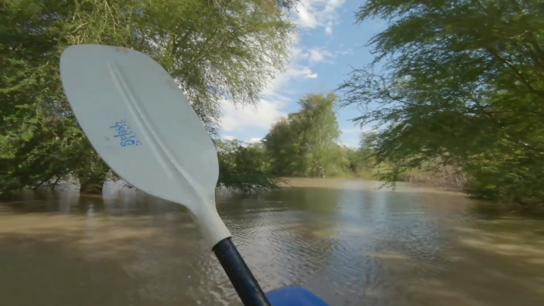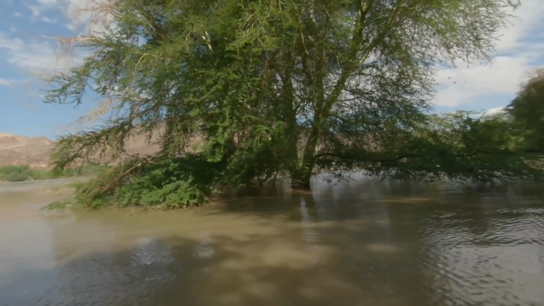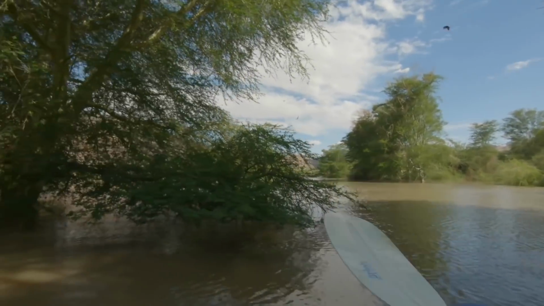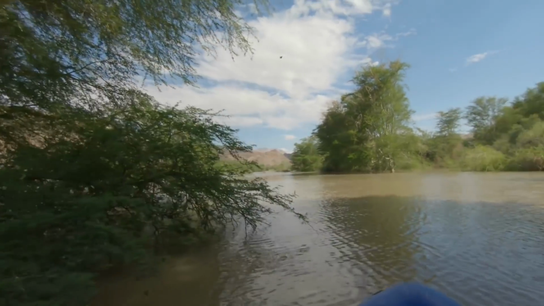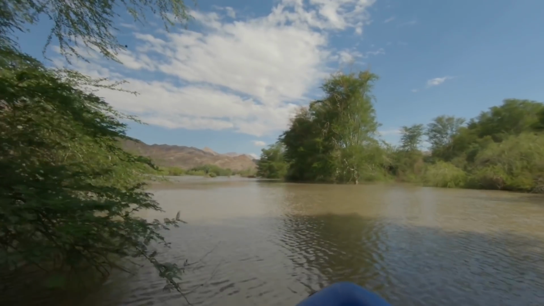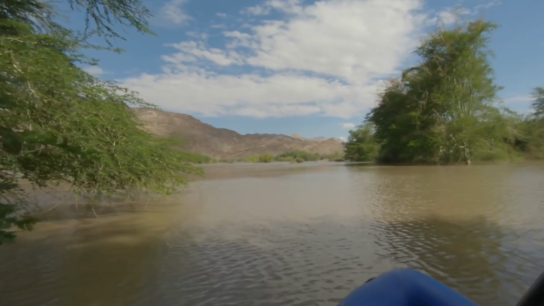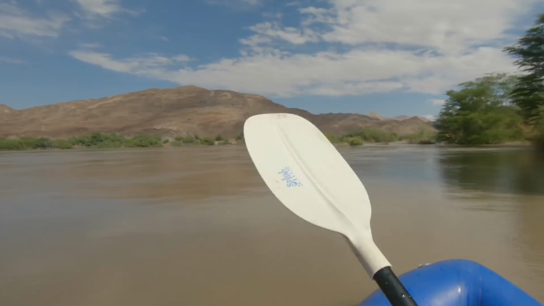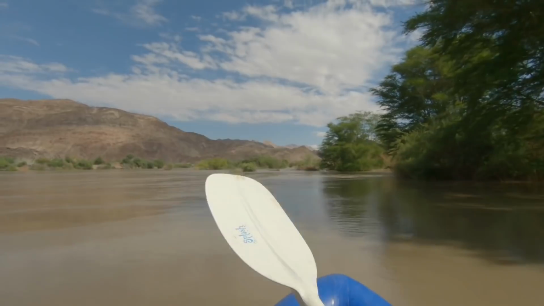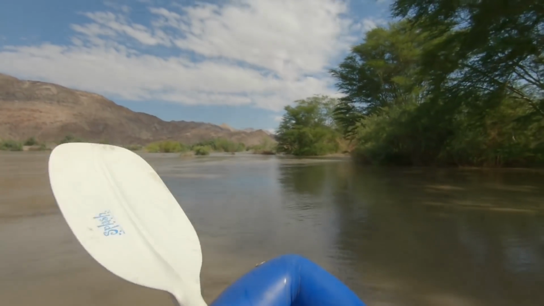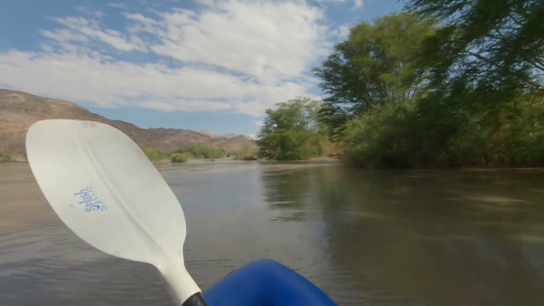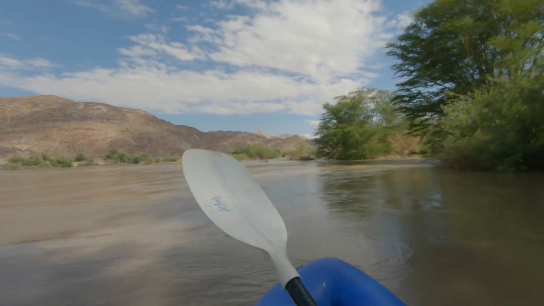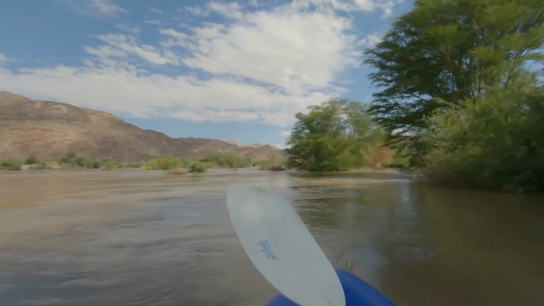Firstly, I'm going upstream a bit because I want to be at speed already when I reach the tree. There's an eddy just in front of us. I'm gonna have to cross this first little stream, get in that eddy, so that I can put the oranges beyond that eddy.